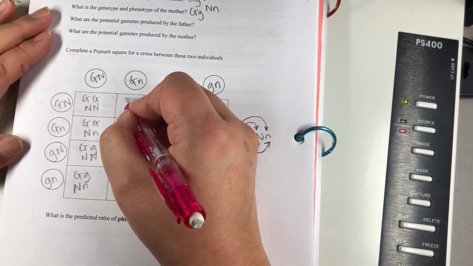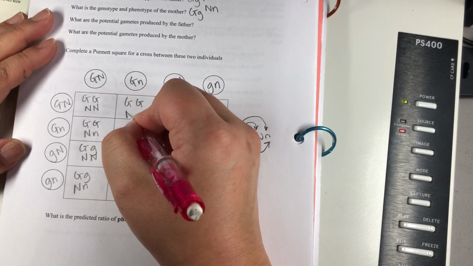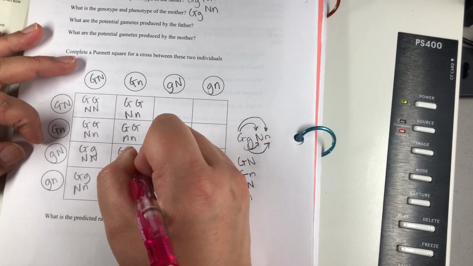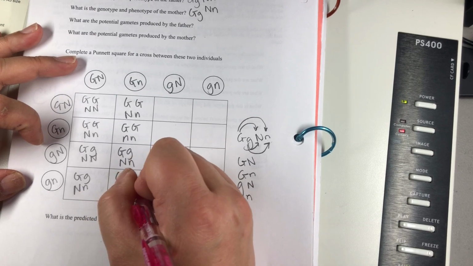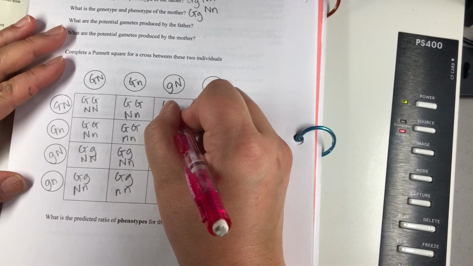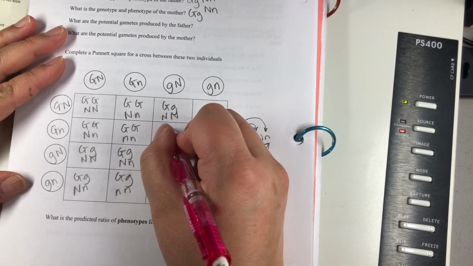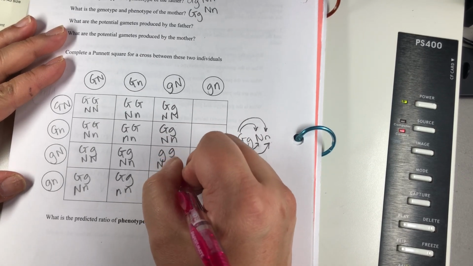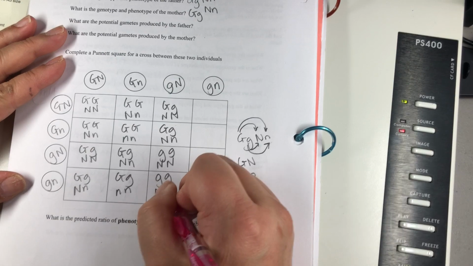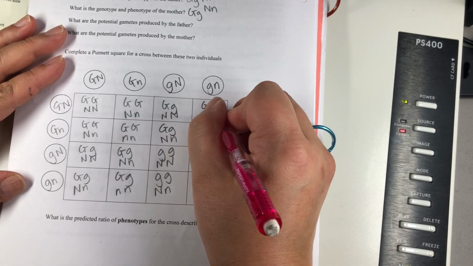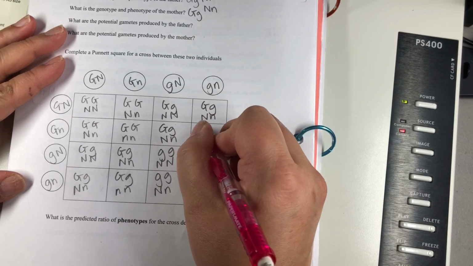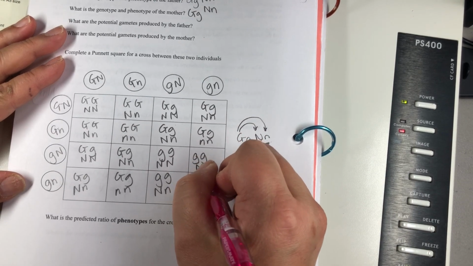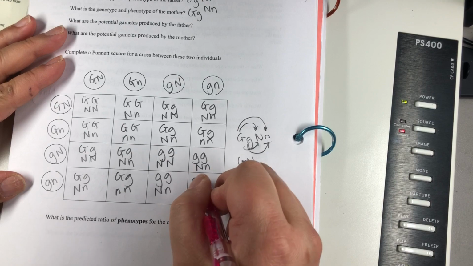All I'm doing is pulling these, so big G, and then big N, little n. Okay.